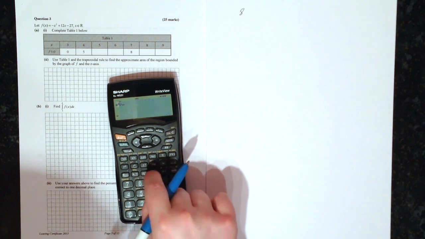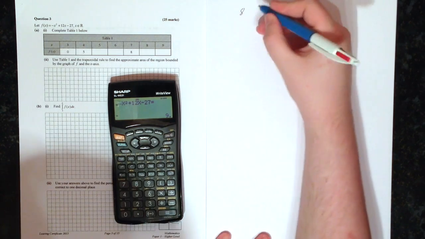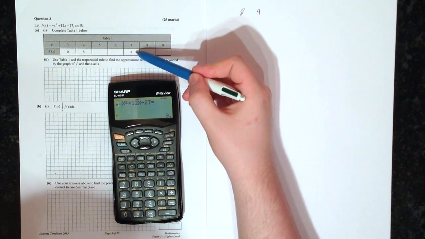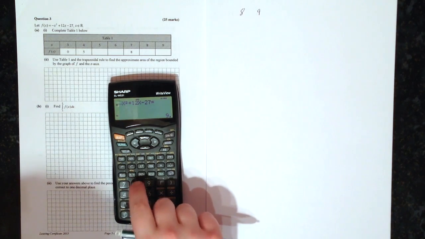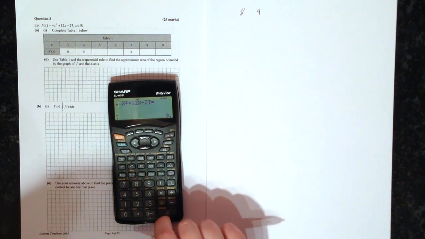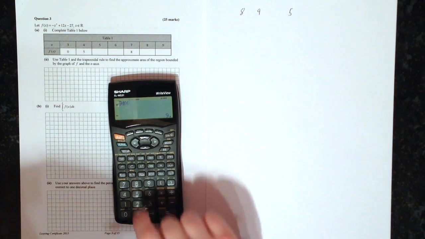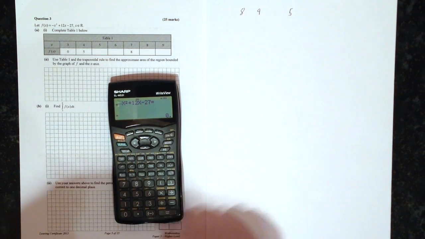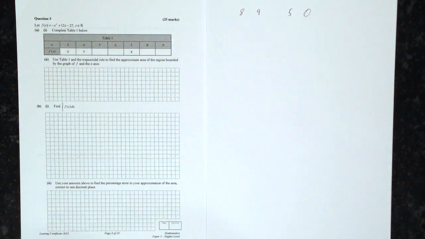We then want to say if 6 is x, then the expression evaluates to 9. We're told that if 7 is x, then it evaluates to 8. So the next number we want to use is 8. So if we give the input of 8 into the function, we get the output of 5. And finally, if we put the input of 9 into the function, we get our output of 0. So the 4 empty spaces in the table will be filled in by 8, 9, 5, and 0.